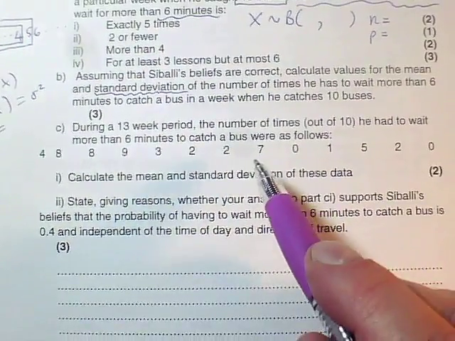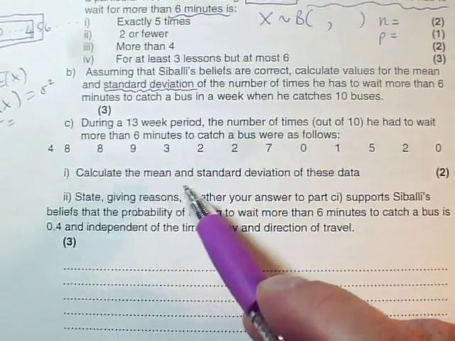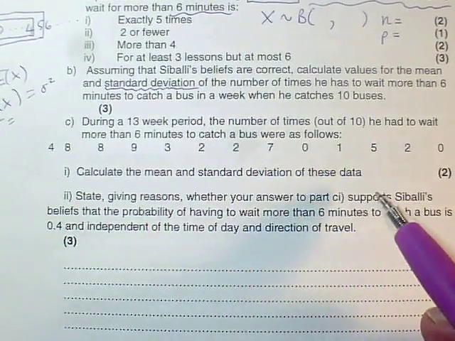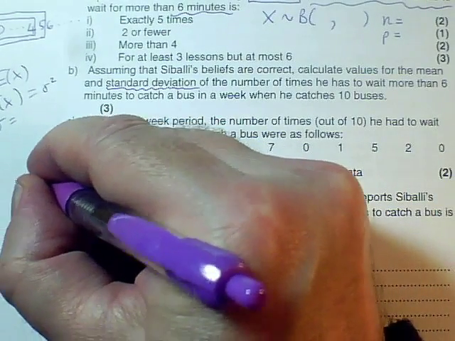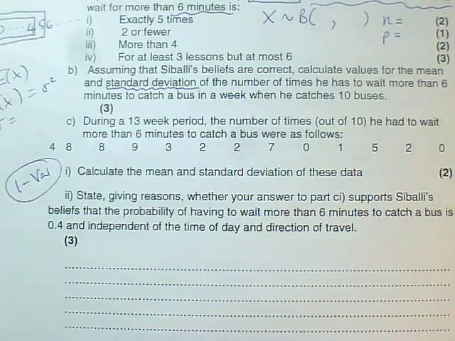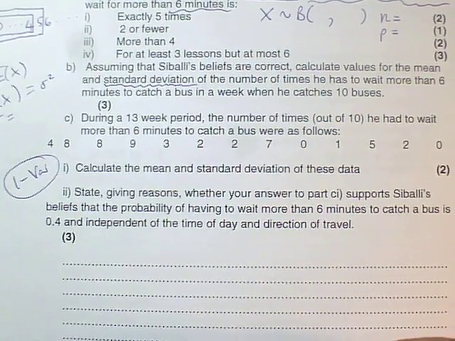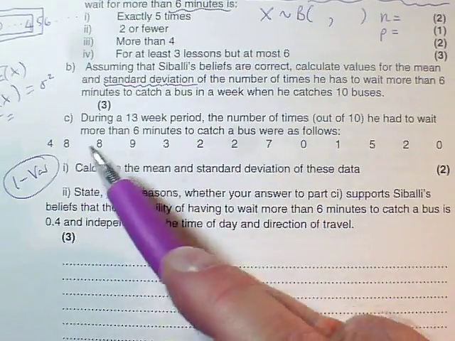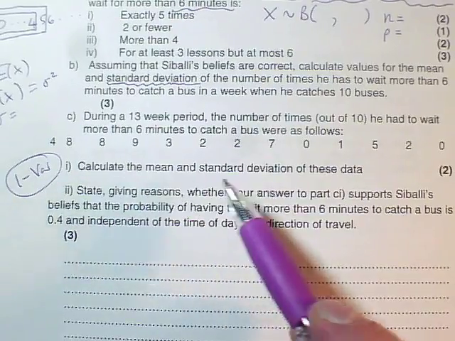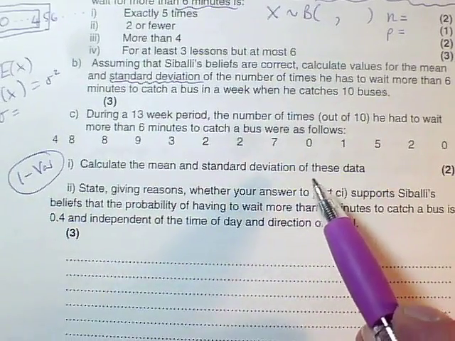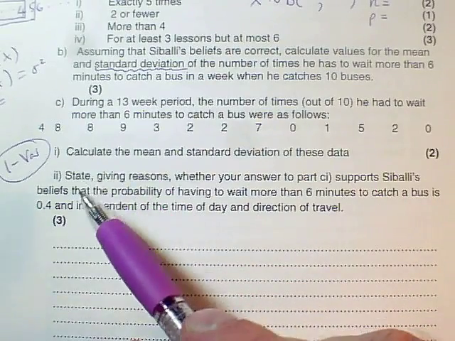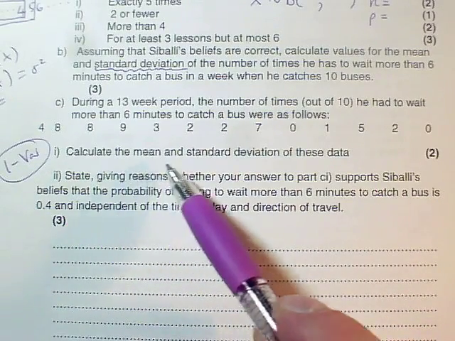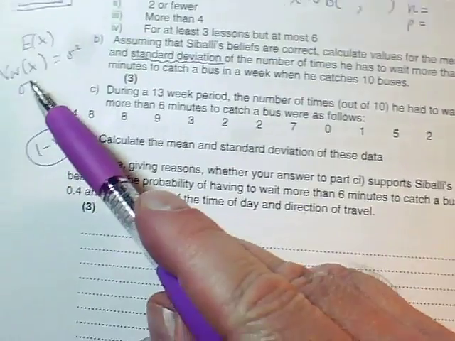And then we've got some observed values, and we're going to get the mean and standard deviation of these data. So it's a list of numbers. You're going to enter them in 1 var mode, of course, because it's not correlation or regression you're doing. So make sure you're in the correct calculator mode, enter your list of values, get the mean and standard deviation of those values. Then you are comparing this observed mean and standard deviation with the ones you calculated.